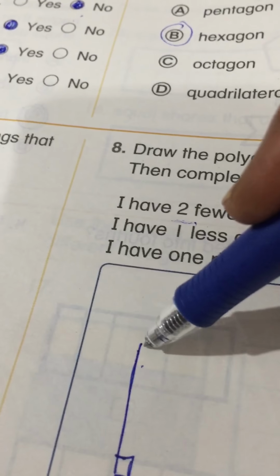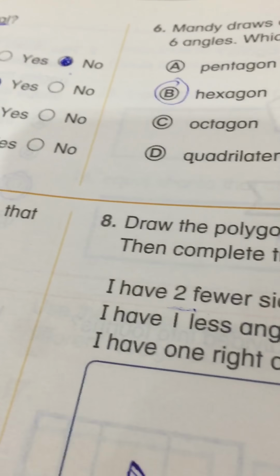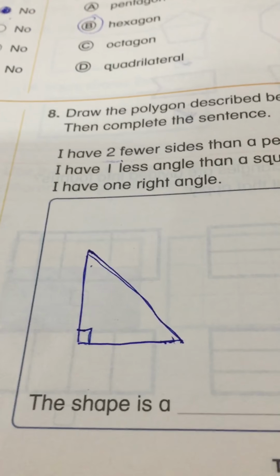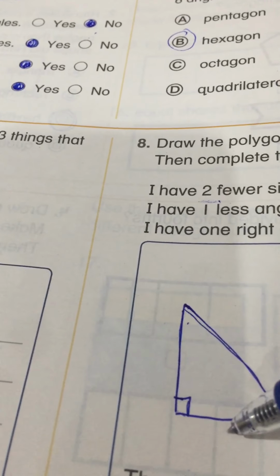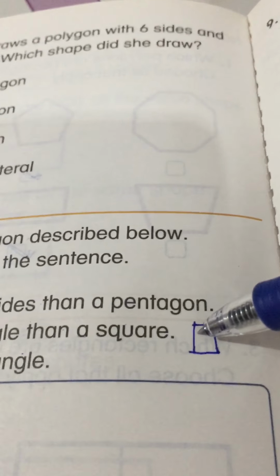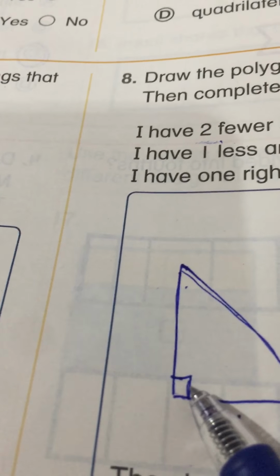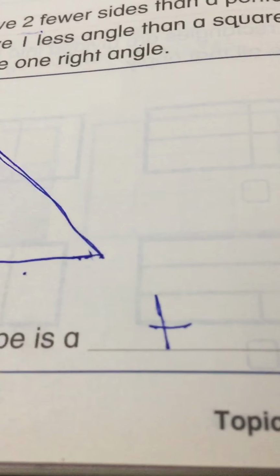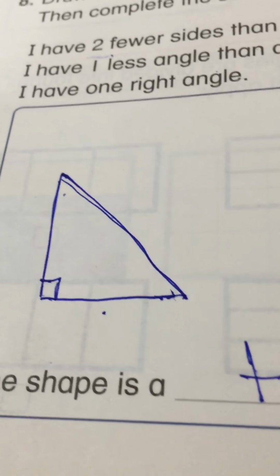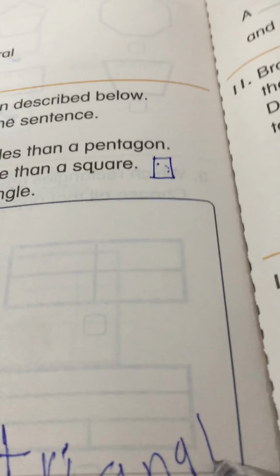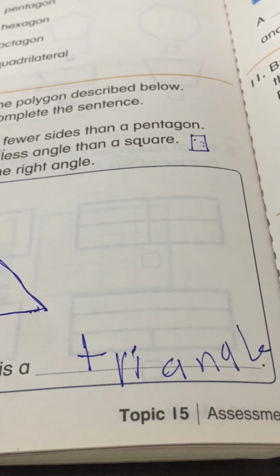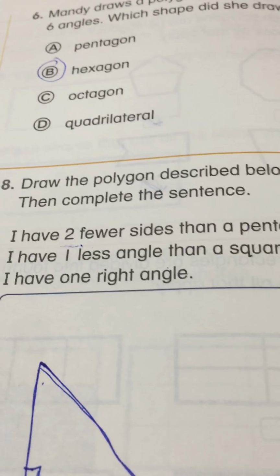Then I will finish my 3rd side. So it will go this way. Then my shape is going to be a triangle. It has 3 sides, 1 less angle than the square, and 1 right angle here. So we can write down triangle. Okay, so we finished up to here.